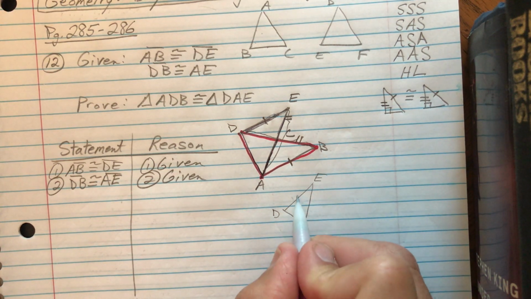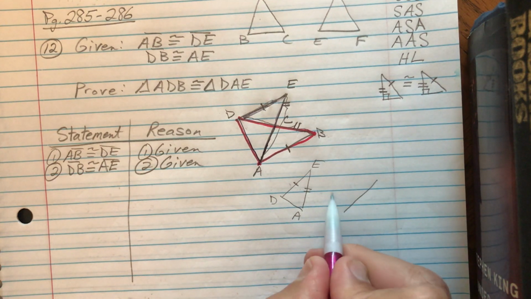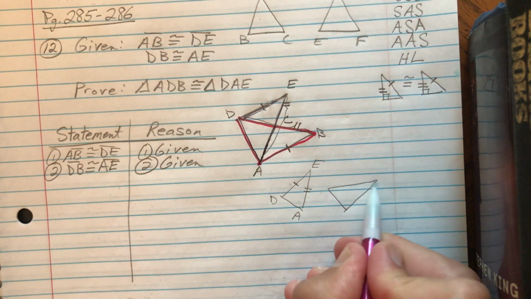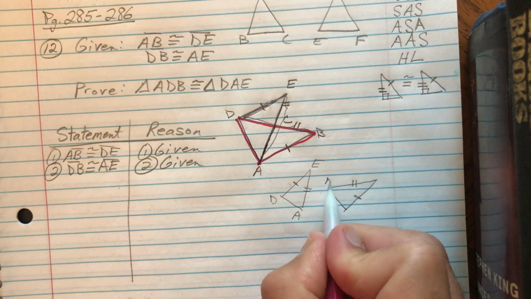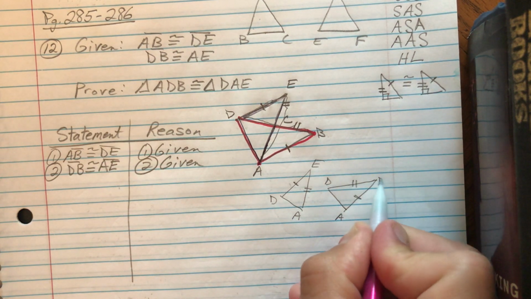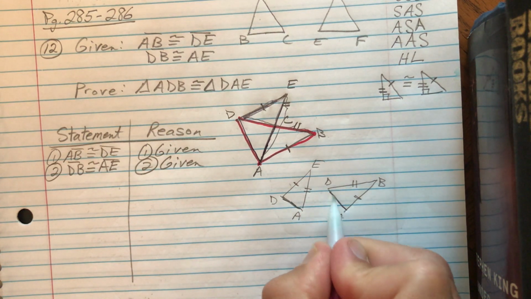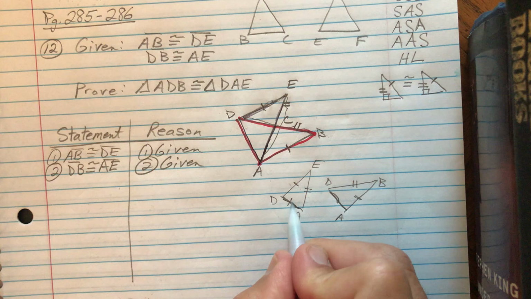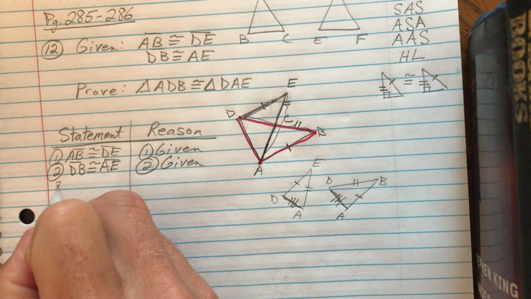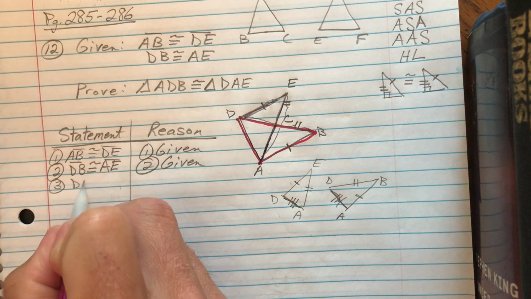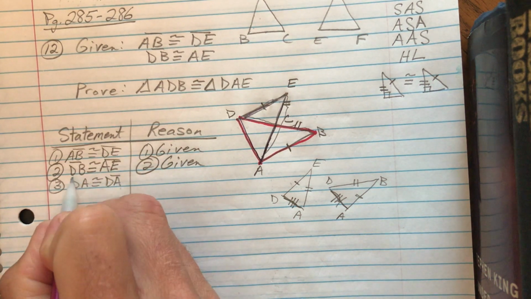Triangle DAE had that, and then triangle ADB looks like this. DA is the same side. So something is congruent to itself. That property is called the reflexive property. DA is congruent to DA.